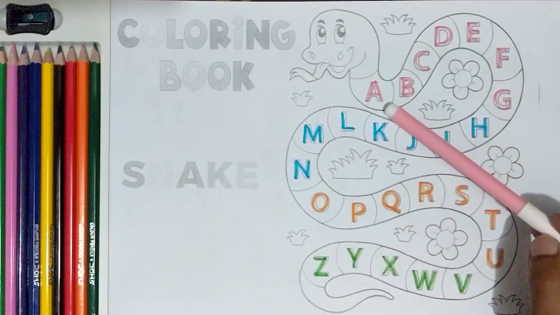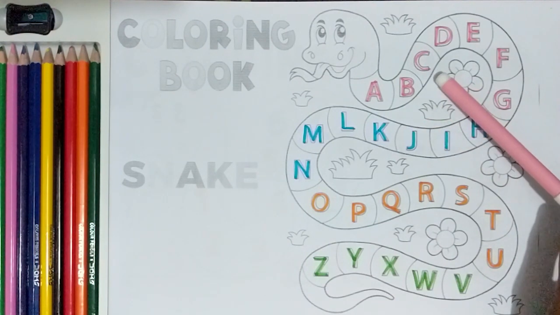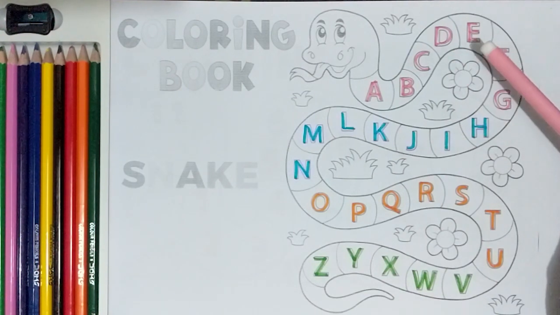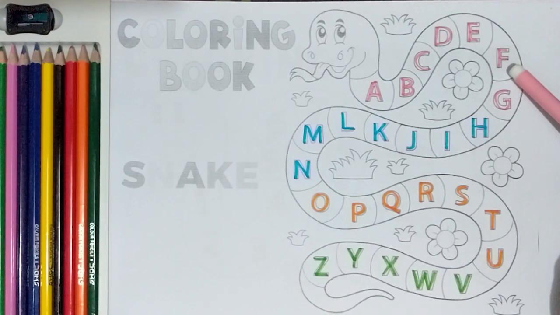A is for apple. B is for box. C is for cap. D is for dog. E is for elephant. F is for fox. G is for grapes.